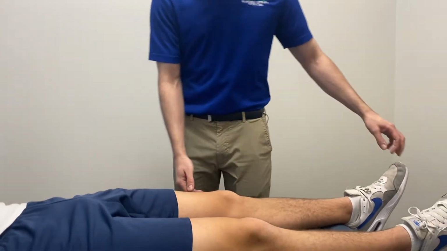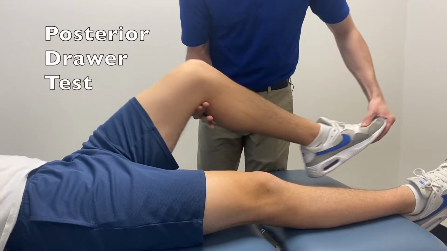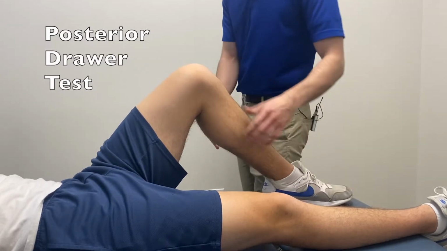Next, we'll be going over the posterior jar test. This test is used to determine and assess for integrity of the posterior cruciate ligament and to diagnose a tear of the posterior cruciate ligament. To perform the posterior jar test, we'll have the patient lie down in supine, like so, and then we're going to bend the patient's knee to approximately 90 degrees.